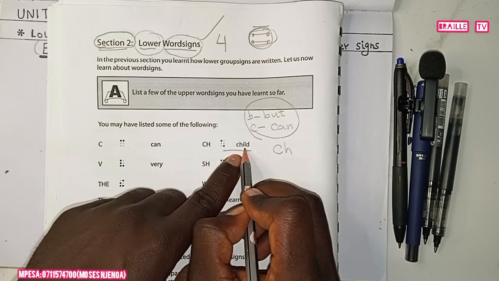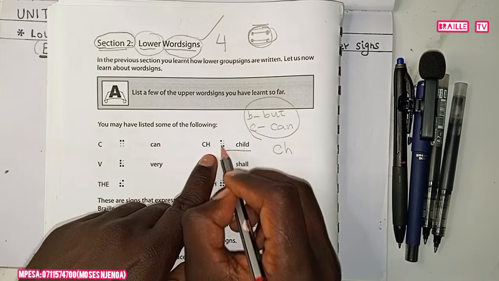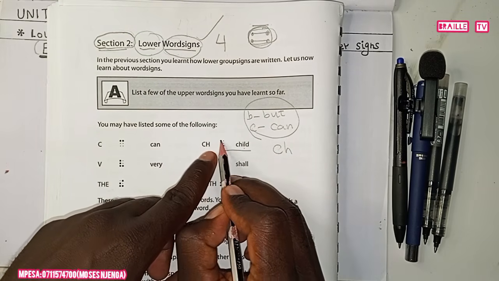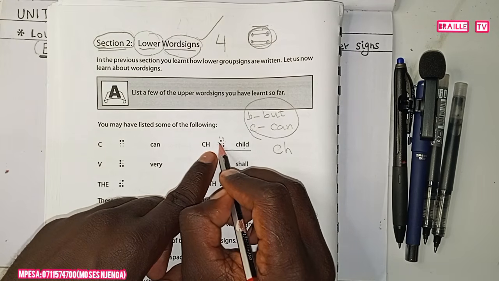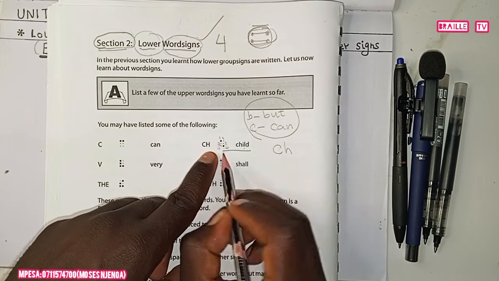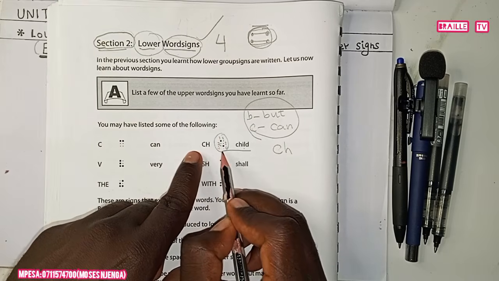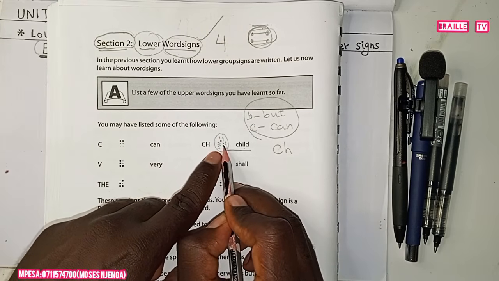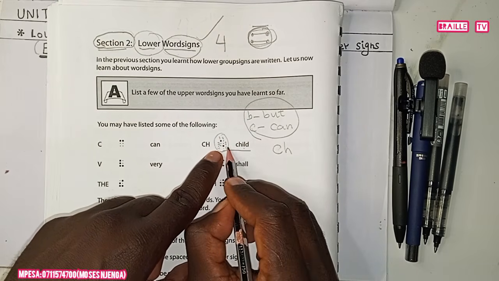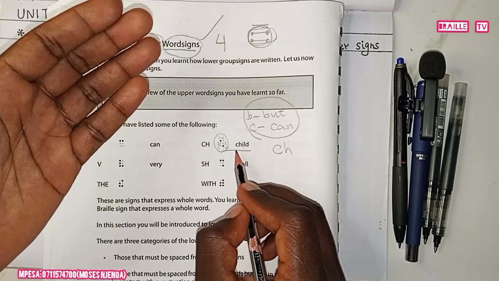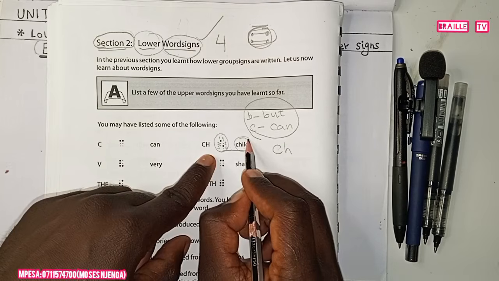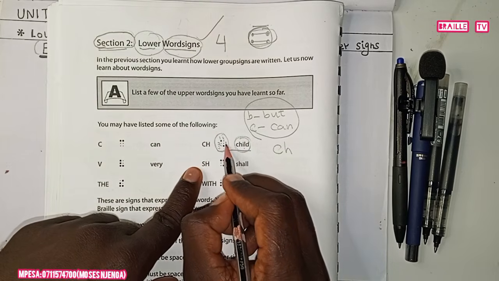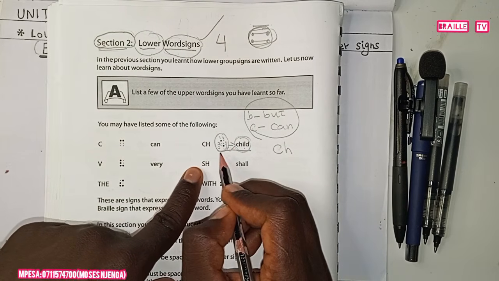So these are word signs. You can see it has dot 1, dot 4, dot 5, dot 2, dot 5, dot 3, dot 6. So this child has dot 1 and dot 6. So this one is just an upper sign, and it represents the word child. This is what we call a word sign, a word sign representing a whole word.